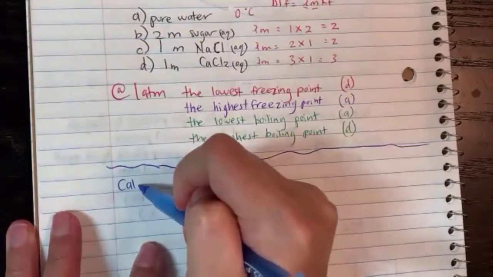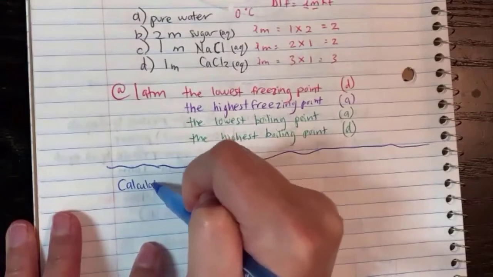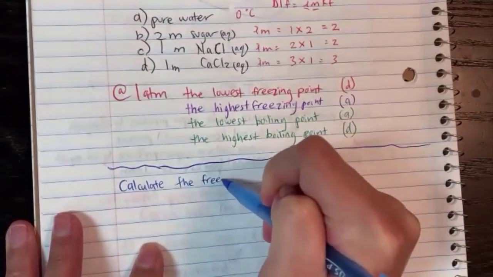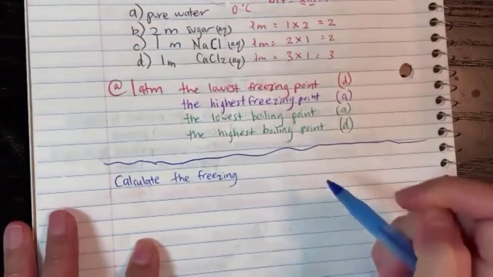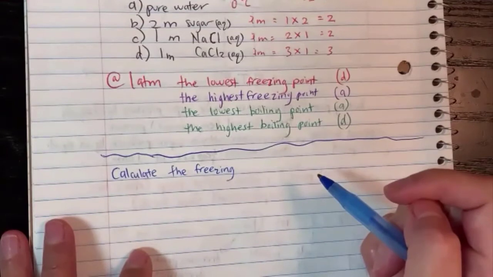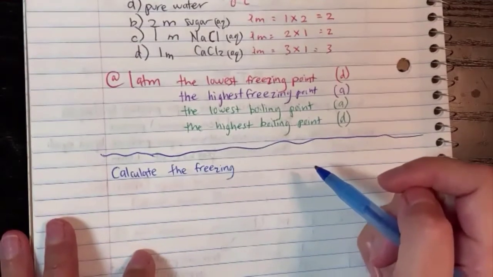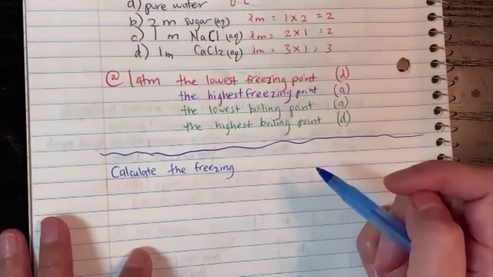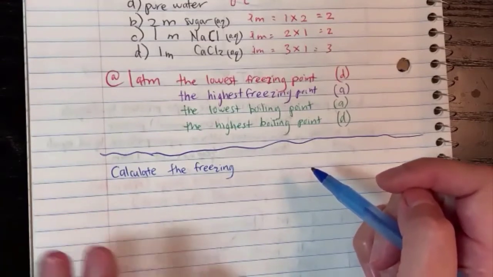Okay, so let's go ahead and work on this question. It says calculate the freezing point. Oh yeah, I was saying like when you do your homework, you'll see different kinds of problems. Homework, quiz, and then definitely when you're ready to take the test, you do the practice test, you'll be able to see different kinds of questions as well.